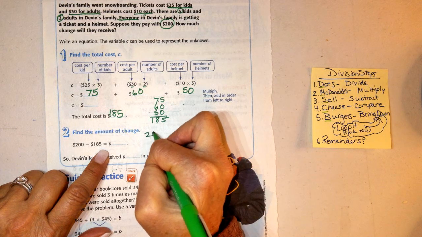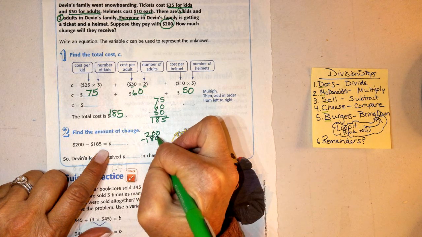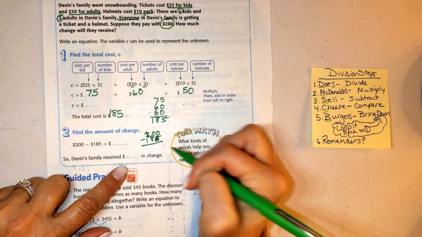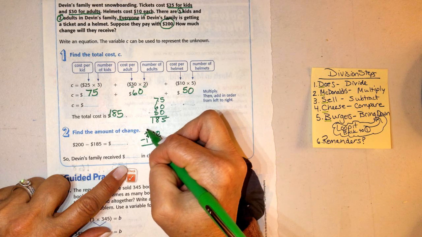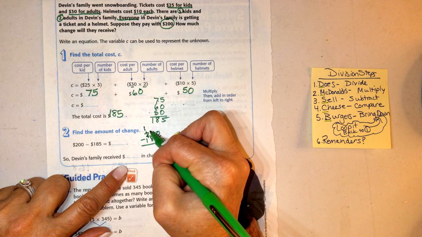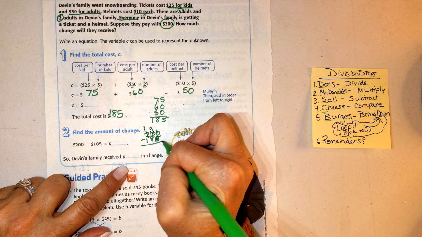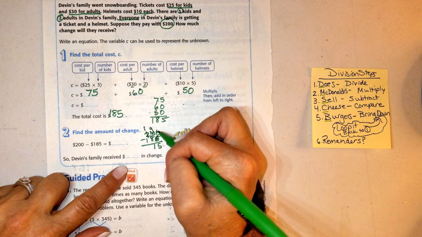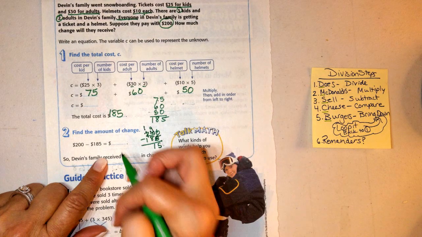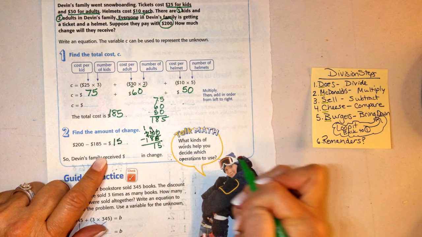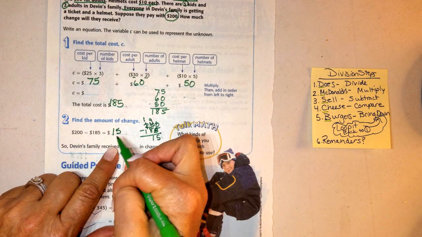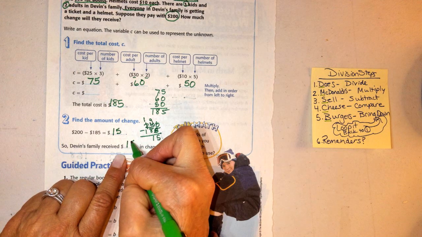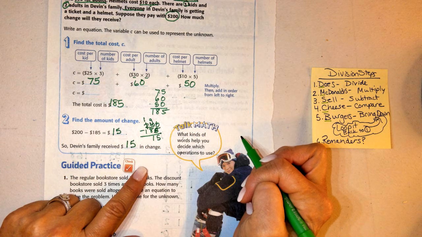So the final cost was $185, but they paid with $200. So I'm going to need to subtract that out. Well, I can do across zeros. I saw that it was just 15 because I was thinking 185 plus 15 more would be 200. I did it backwards. I did addition up. So there's going to be $15 change. So Devin's family received $15 in change.